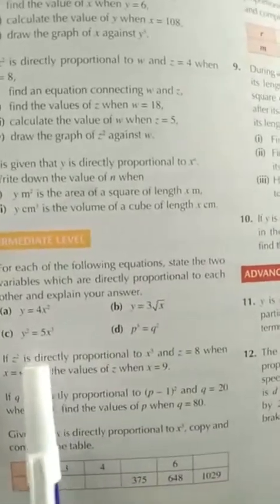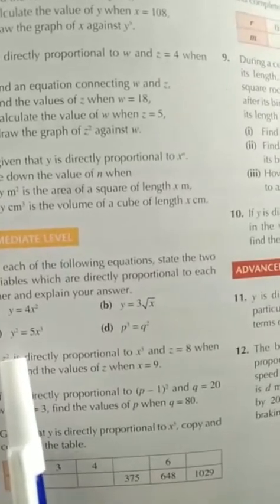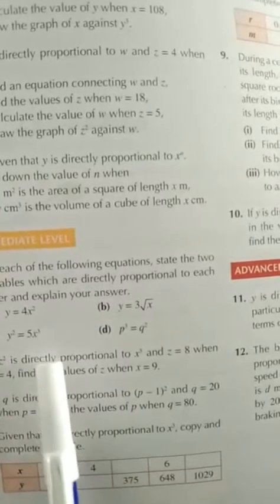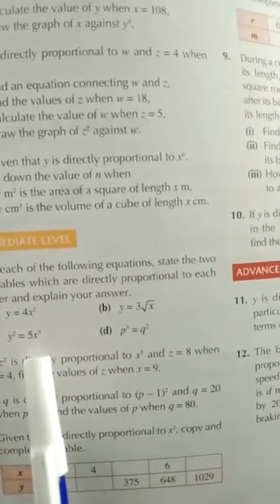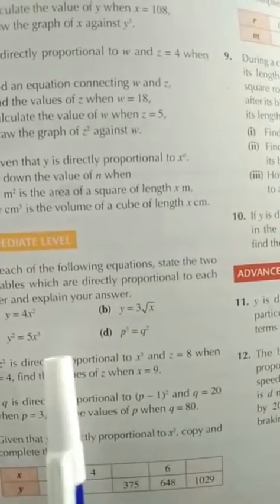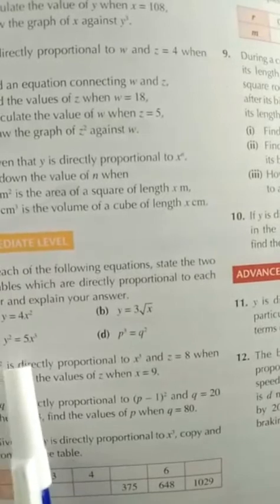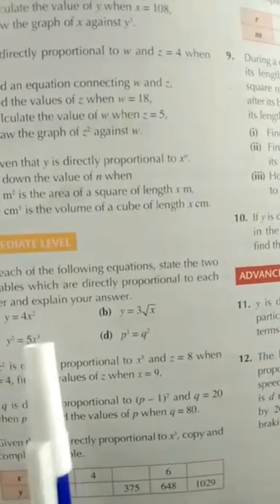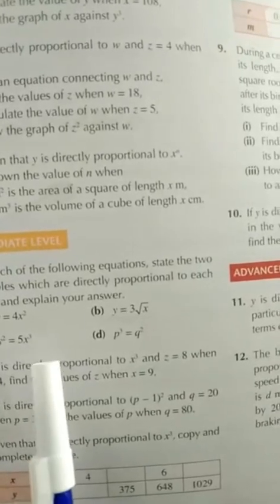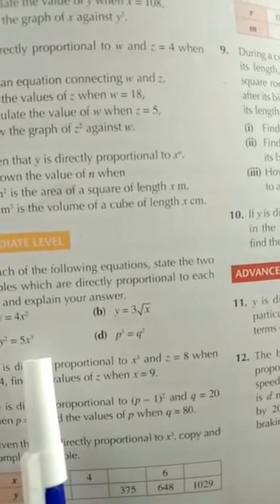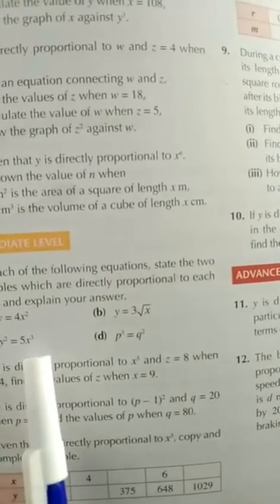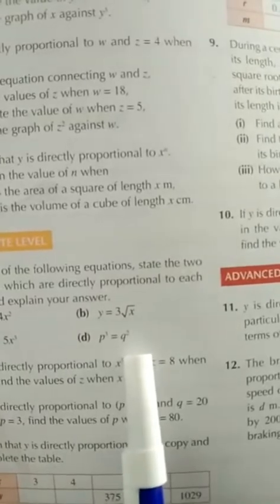Part C is the same, means we have to check which two variables are directly proportional. You will divide by x cube on both sides. It will be cut on this side, and 5 will remain as the constant. Y square by x cube is equal to 5, that will be constant. In this way we can say that both are directly proportional to each other because the variables are divided and the result is constant. Let's move ahead.